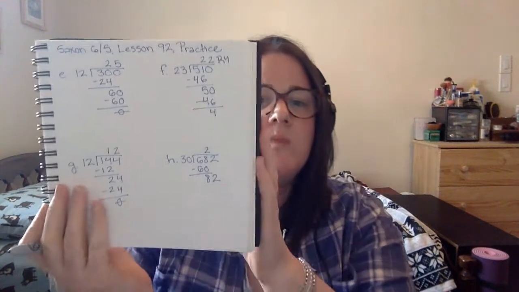So here, our estimate is correct because 60 is not more than 68, so we haven't overestimated. And the difference between 68 and 60, which is 8, is less than 30, so we haven't underestimated. We don't have another group. So we're going to bring down, and now we have 82. So 82 divided by 30.